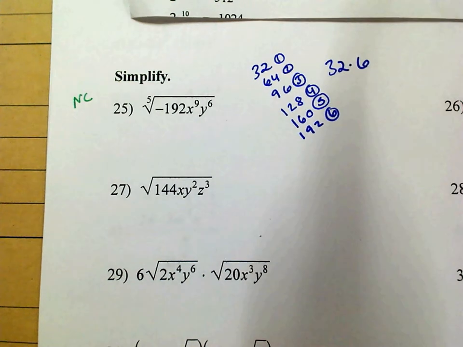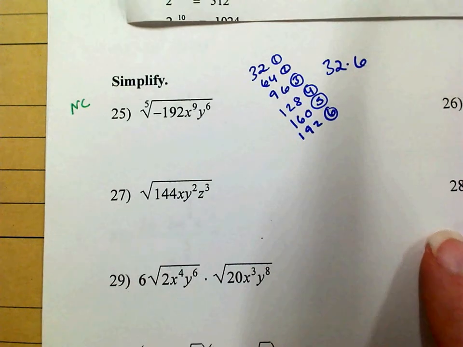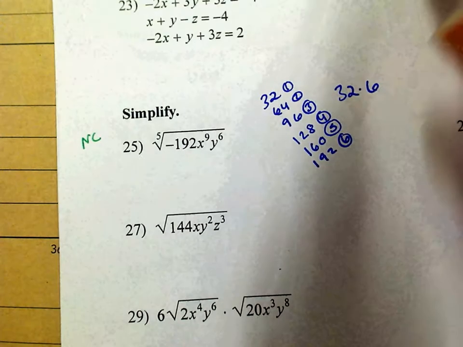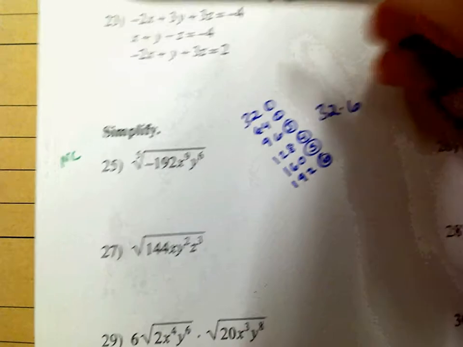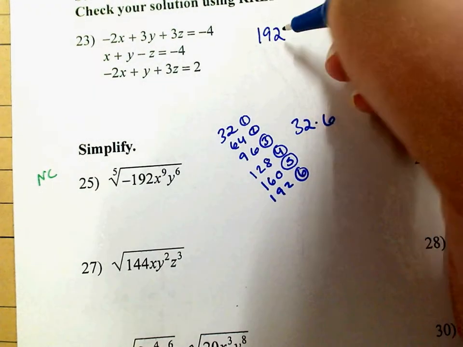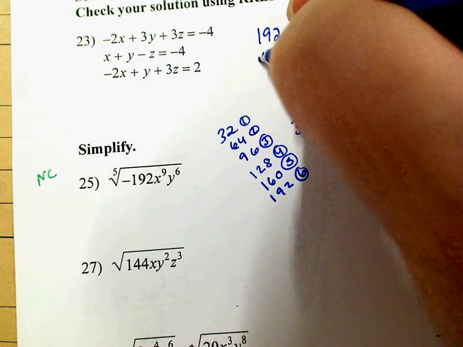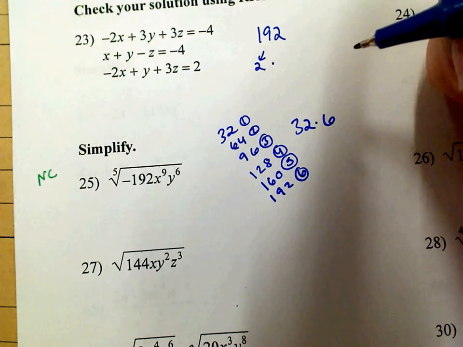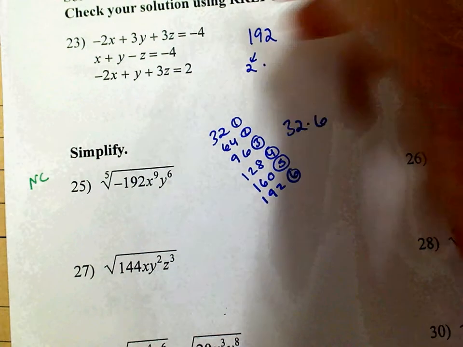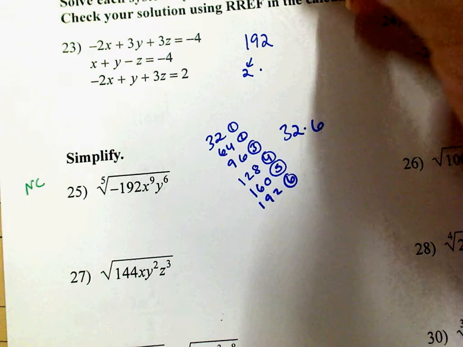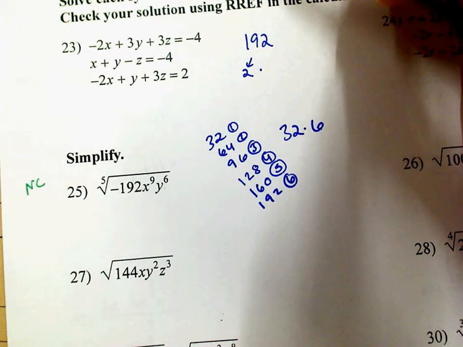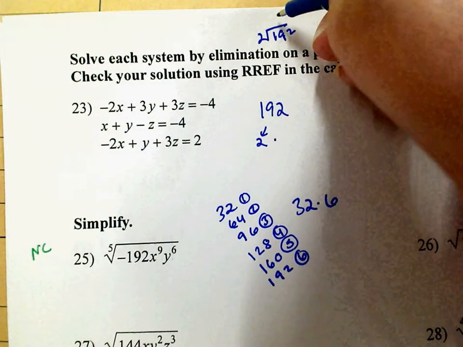But here's another option. Just start breaking down 192. So 192 is 2 times what? If I don't know, I'm going to use long division right quick. 2 goes into 19 9 times.